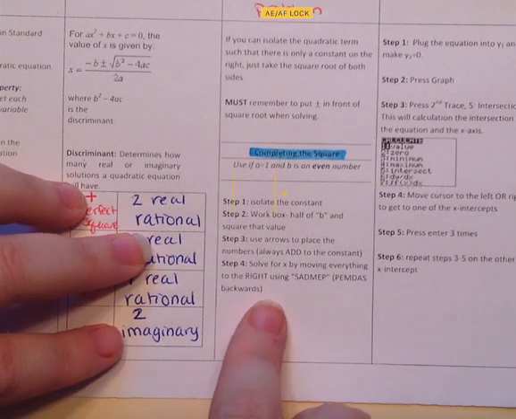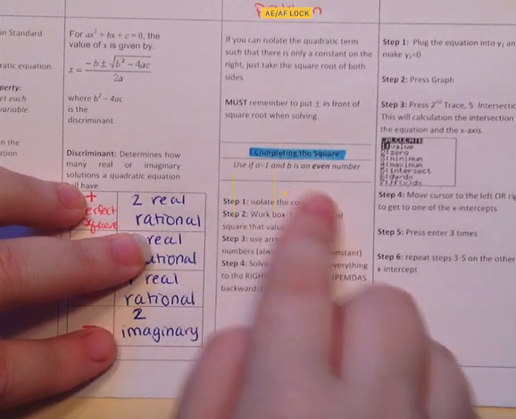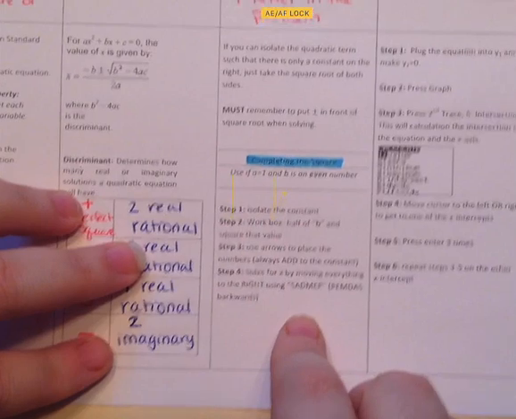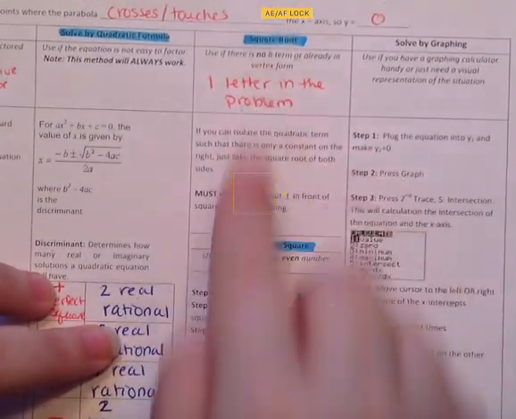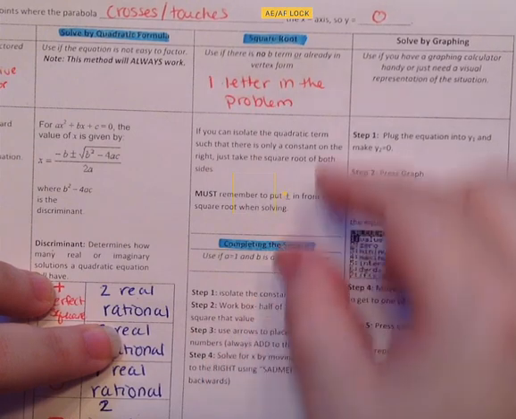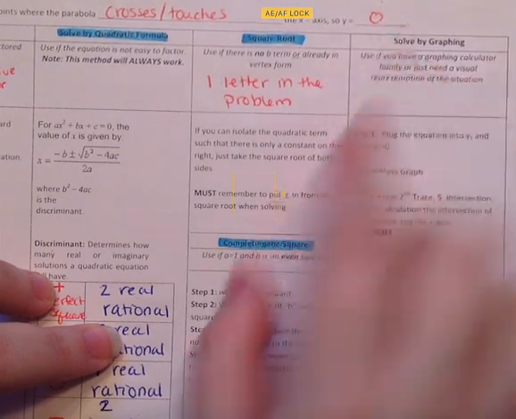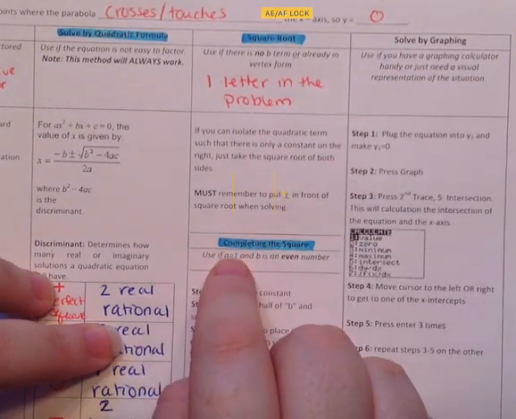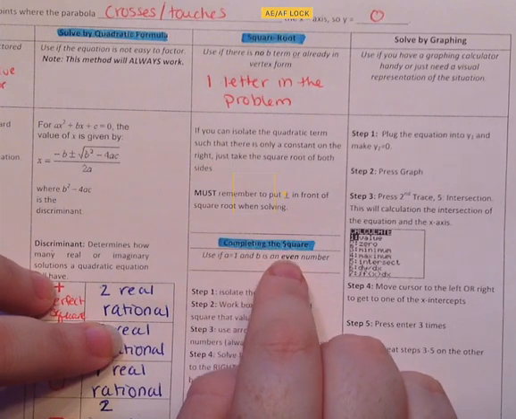And then basically what you're doing is, when you are solving by completing the square, you're actually going to be using square roots, which is why these are put together. Because if you solve by completing the square, you will end up using square roots. But you use this when your A is 1 and your B is an even number, so you can take half of B.